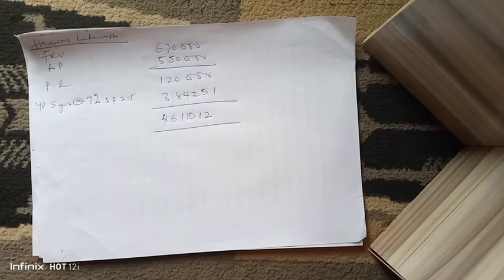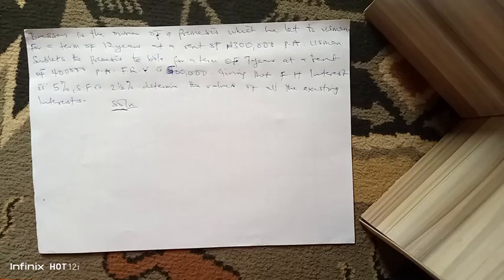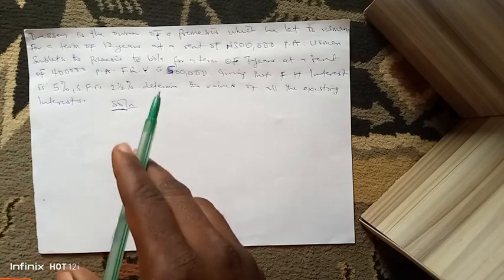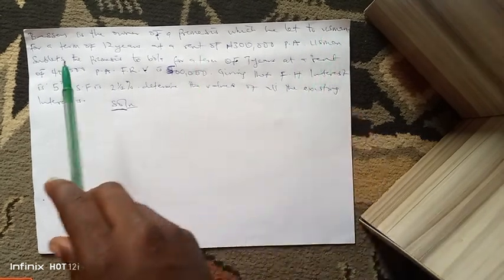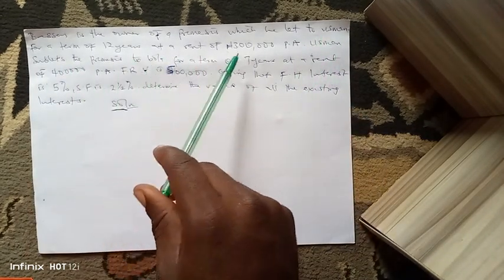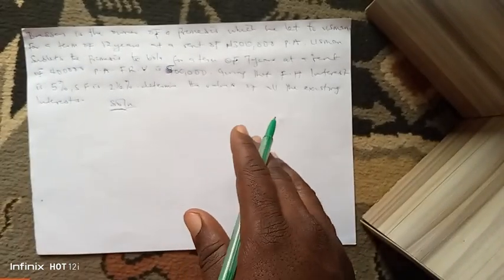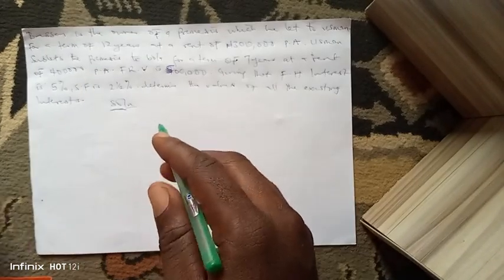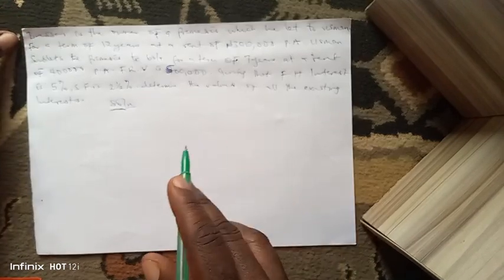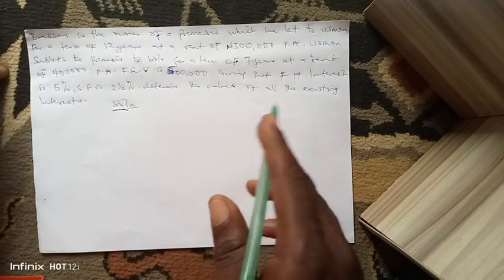So next, let us solve another example. Say Basi is the owner of a premises. He's the freeholder. He lets it to Usman for a term of 12 years at a rent of 300,000 per annum. Usman sublets the premises to Bola for a term of 7 years at a rent of 400,000 naira per annum. Full rental value is 500,000, given that the freehold interest is 5%, sinking fund 2.5%. Determine the value of all the existing interests.